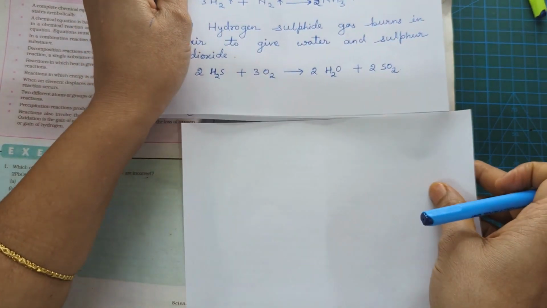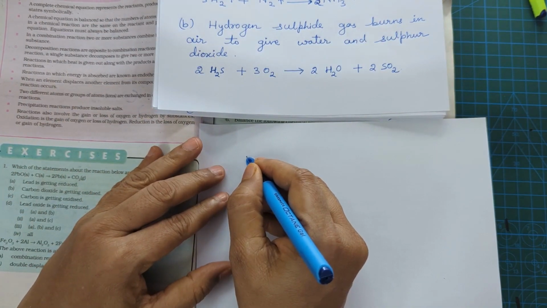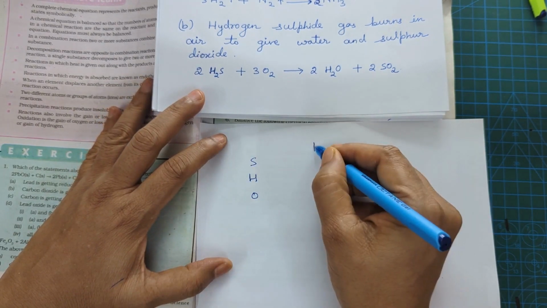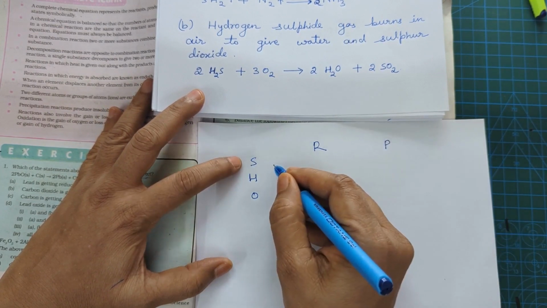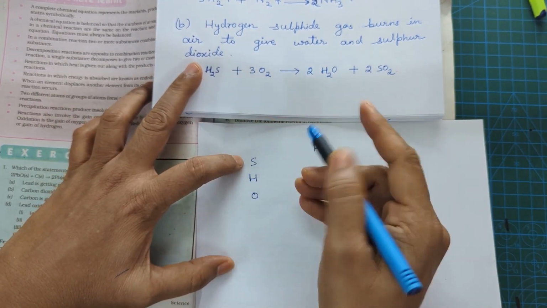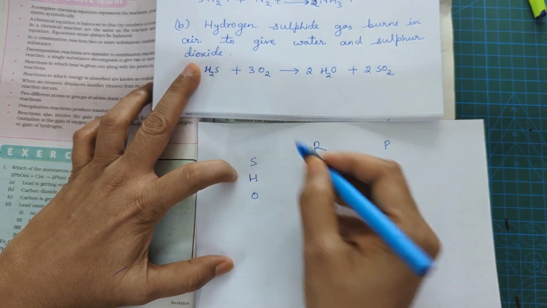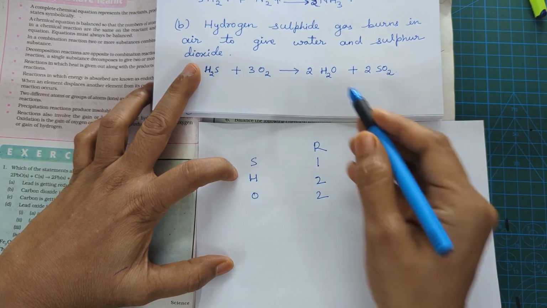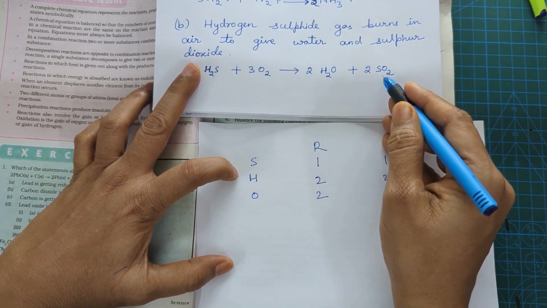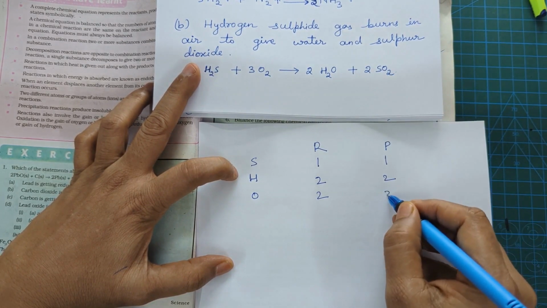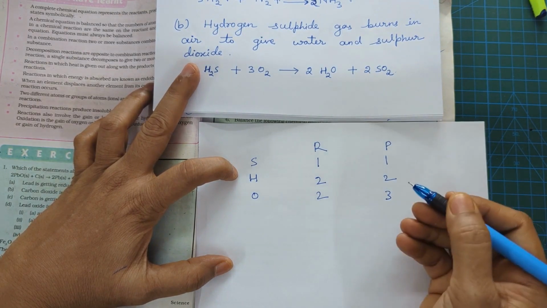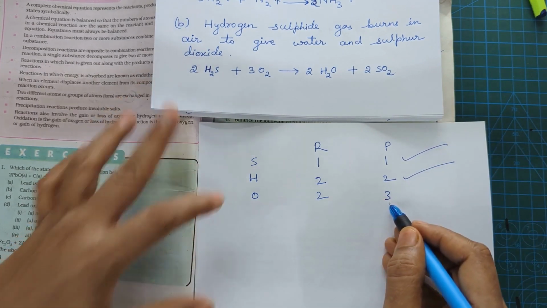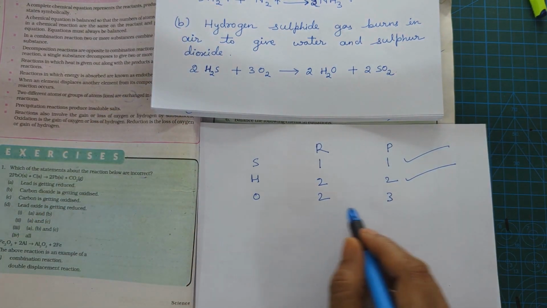So H2S. What are the atoms we have? We have sulfur, hydrogen and oxygen, on the reactant side and on the product side. On the reactant side, before balancing, there is 1 sulfur, 2 hydrogen and 2 oxygen. On the product side, there is a single sulfur, 2 hydrogen and 2 plus 1, 3 oxygen. So how to balance this? Hydrogen is already balanced, sulfur is balanced, but oxygen is not balanced. That is the reason we should always start with balancing oxygen.